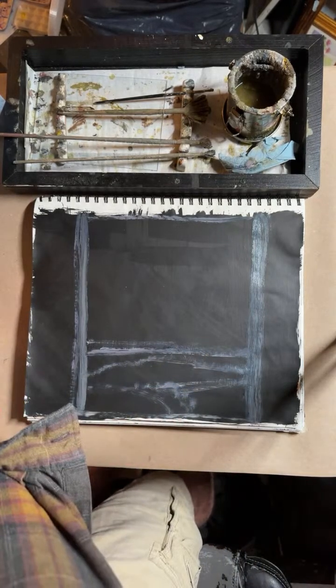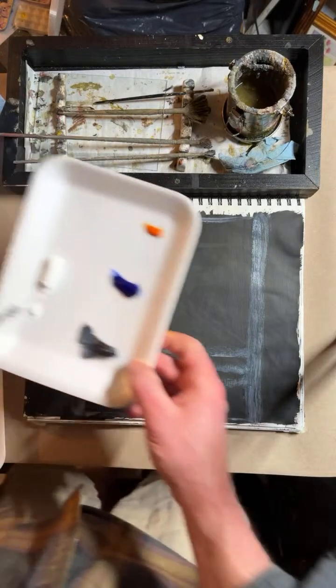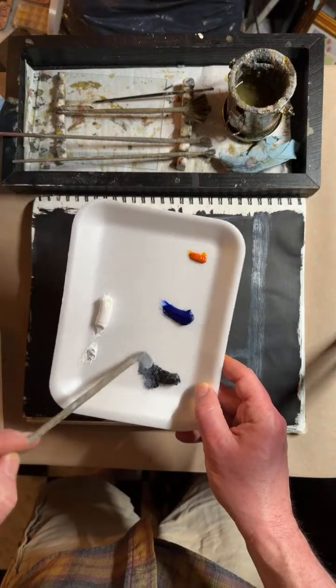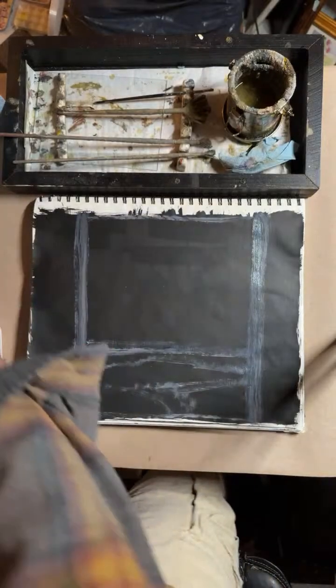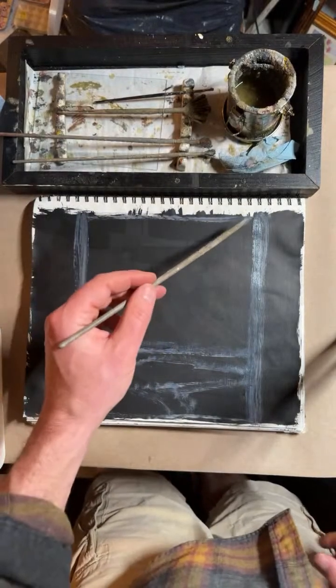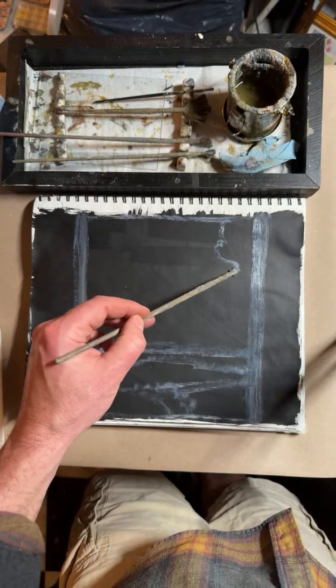I'm going to go ahead and put a little bit, just using my brush, a little bit of my titanium white into my Payne's gray. And we're going to get a slightly lighter gray. And I'm going to use that to get some of my basic cloud shapes mapped out.